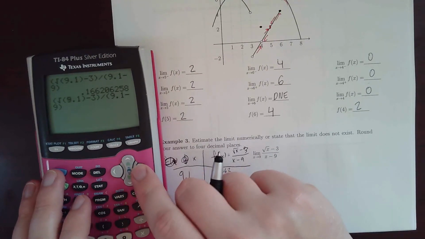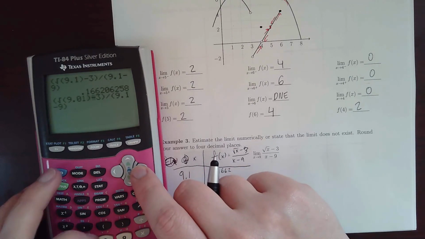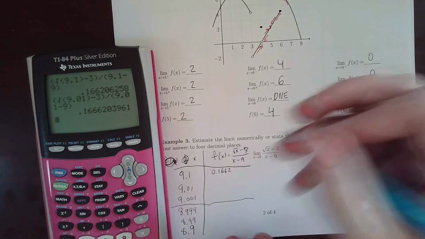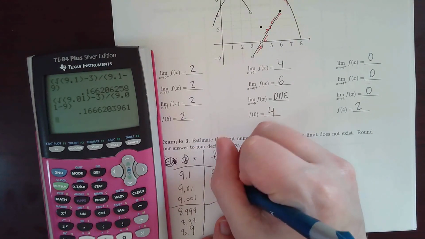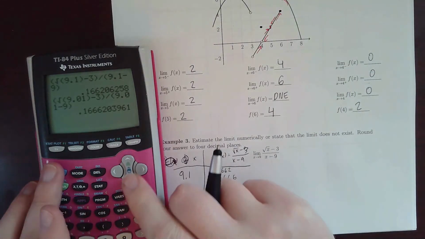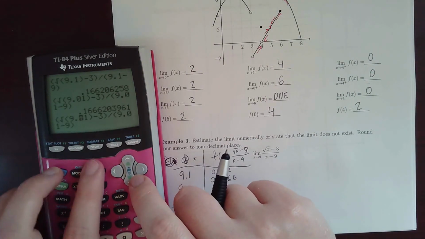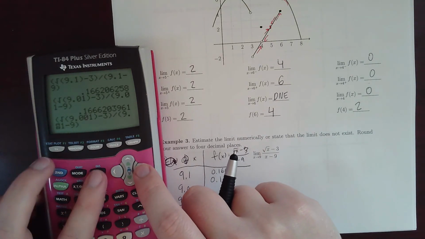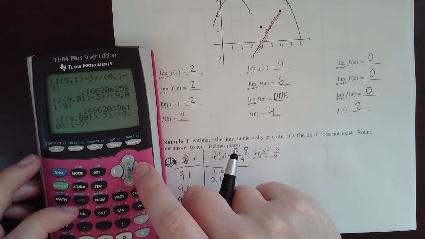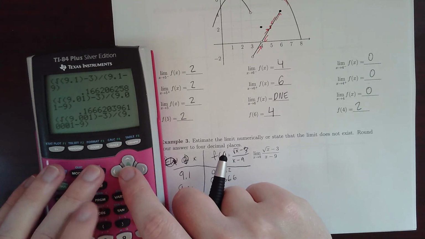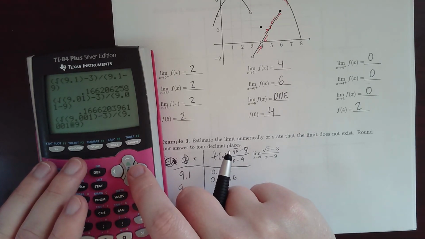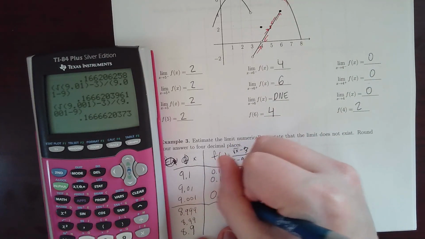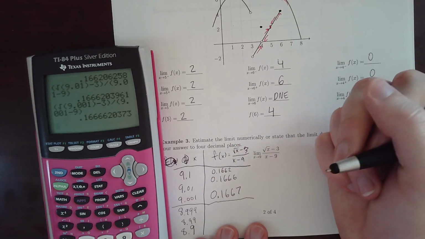So now we have to replace all our 9.1s with 9.01s. So now we get 0.1666, and now we can replace it with 9.001. Again, we just want to get a few points to see what we are trending towards. So now it looks like we're getting closer to 0.166, and then rounding would be 7.